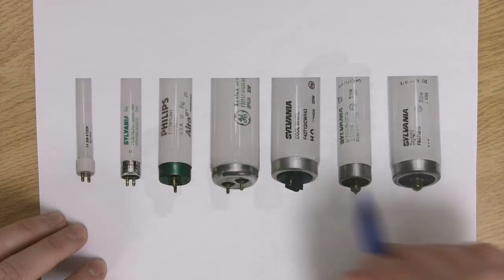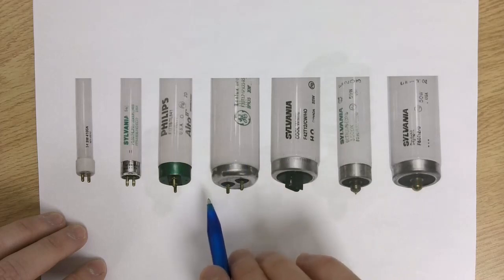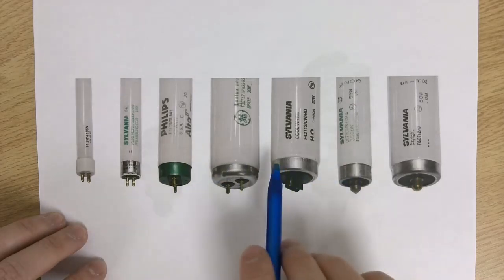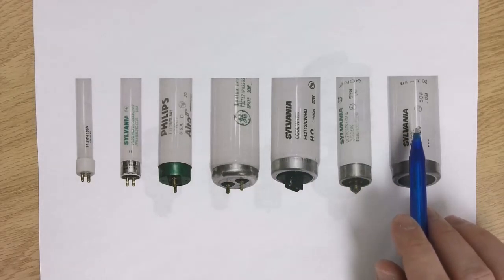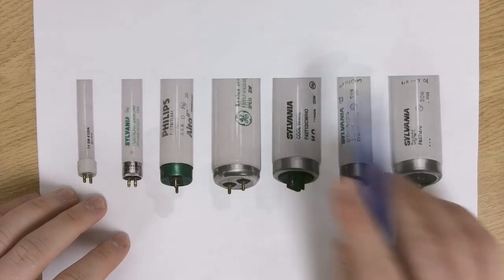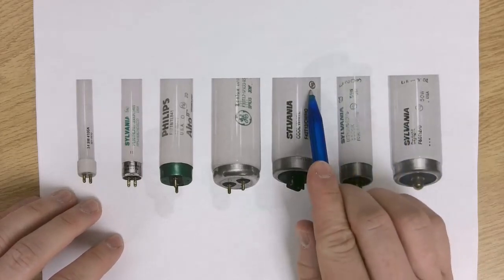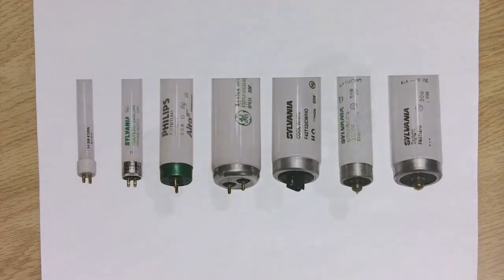So most of these, I believe it has it labeled on most of them, but aside from the LED types of these lamps, these old style fluorescents have Hg on them, meaning they have mercury. Hg is just the chemical or the periodic table symbol for mercury.